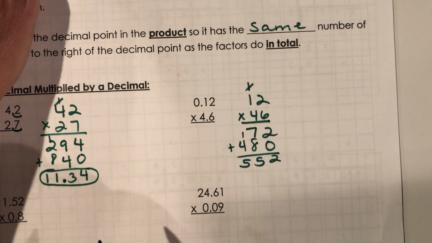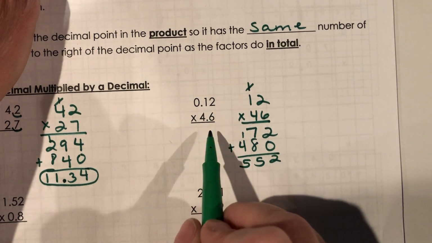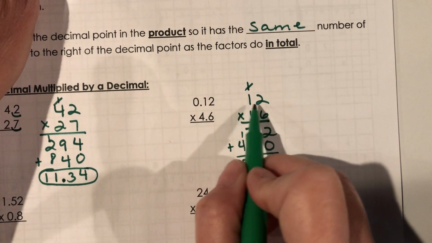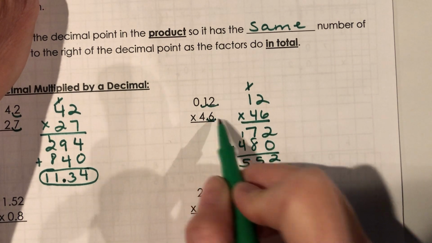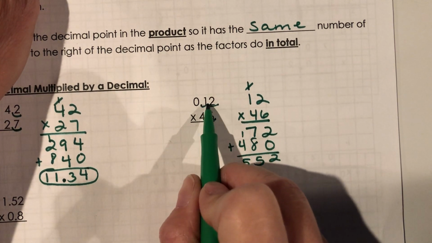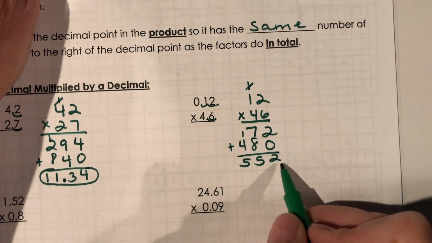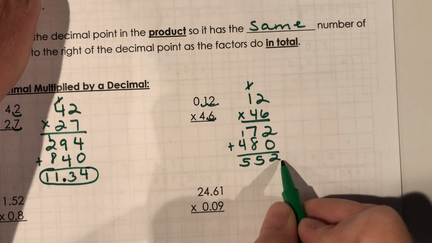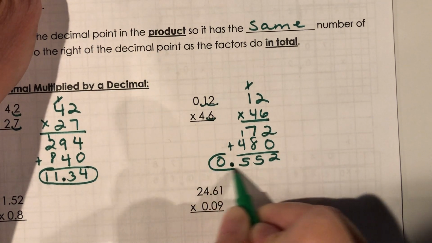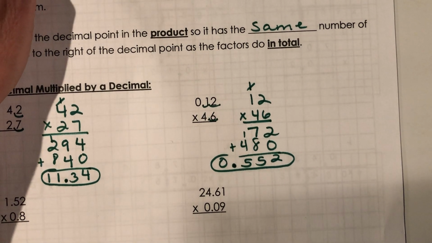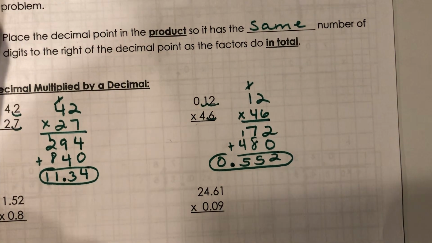However, it's not 552. 12 times 46 is 552. 12 hundredths times 4 and 6 tenths is not. So when we solved this, we moved it 2 places to the right for the 12 and 1 place to the right for the 6. That's a total of 3 shifts to the right. So now we need to do 3 shifts to the left. So it is right here. We go 1, 2, 3, and it goes right at the front. So 552 thousandths is what you should have. Again, this 0 is optional. It doesn't change your answer.